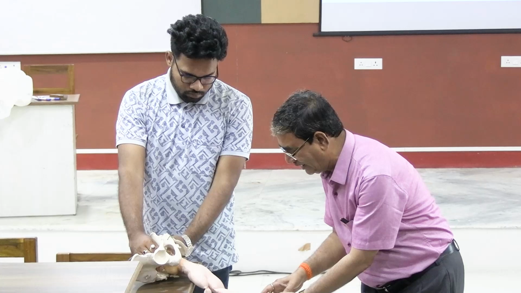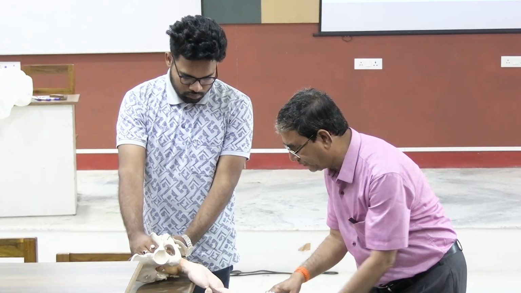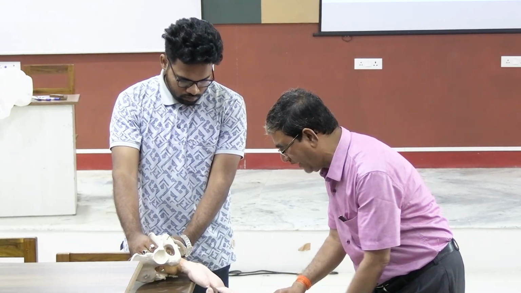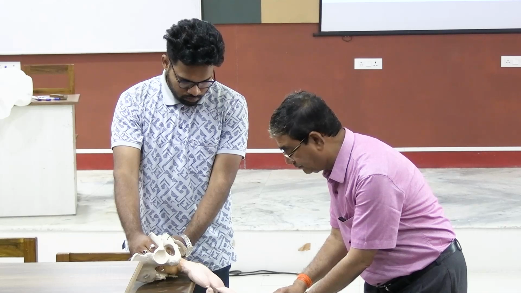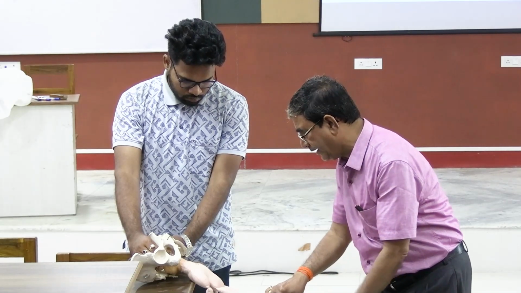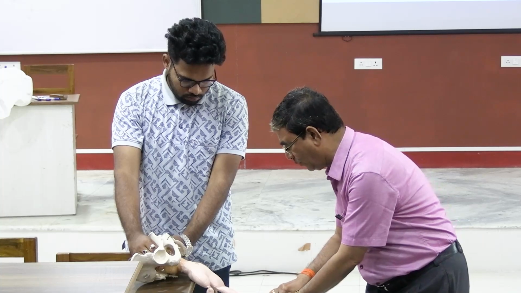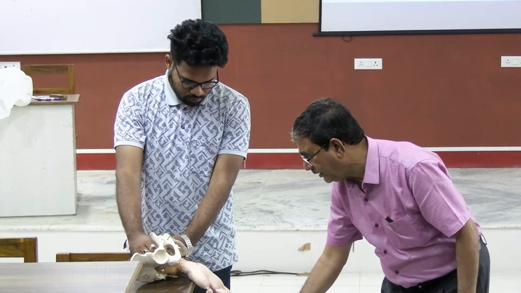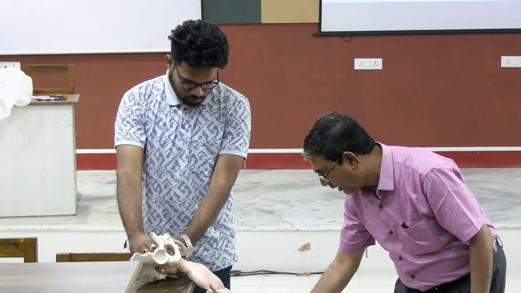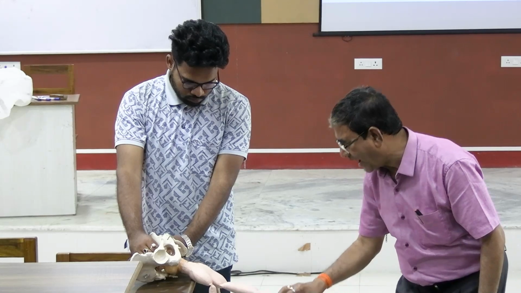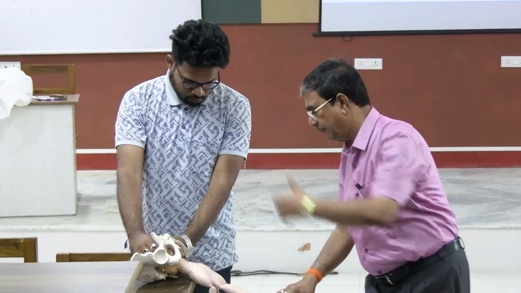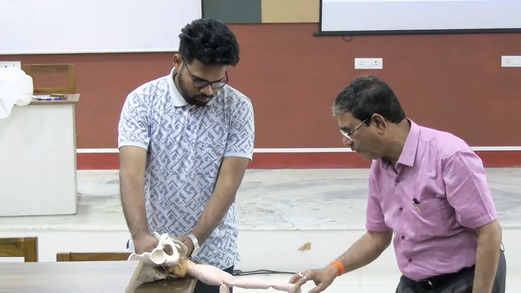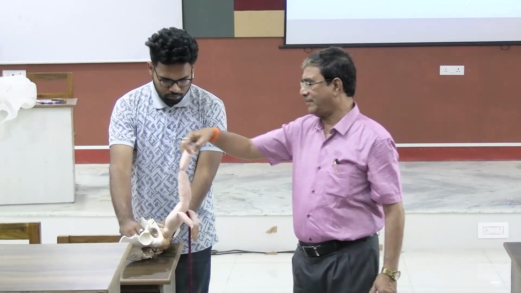I will grasp the legs. One finger in between the two legs or two fingers in between the two legs. Usually one finger is kept in between the legs. Then I will move the baby in an arc. First traction will be downwards and backwards, then directly forwards, then towards the mother's abdomen.